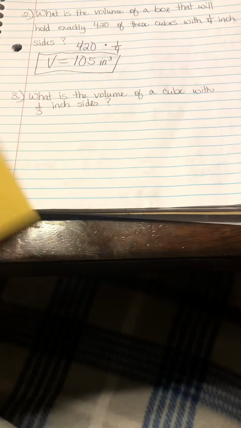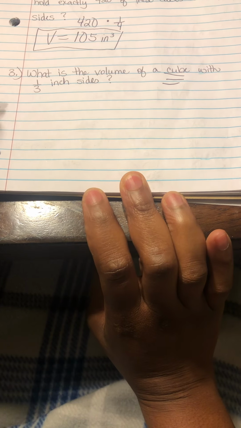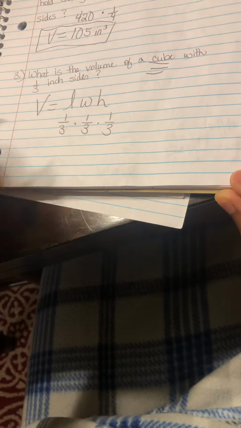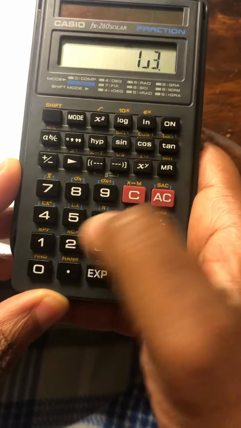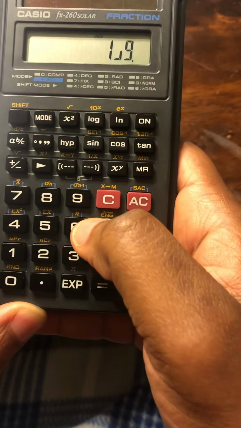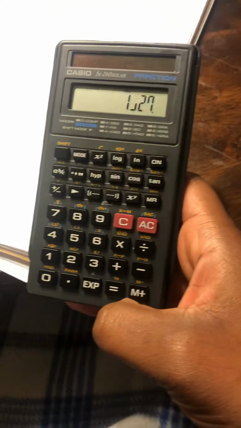It says, what is the volume of a cube with 1/3 inch sides? So remember, if we have a cube, the length, the width, and the height are all equal to 1/3 inch, okay? So what it's going to look like is volume equals length times width times height. Just for a reminder, that's 1/3 times 1/3 times 1/3. Remember, with volume, you are multiplying, okay? If you do not have a scientific calculator, feel free to use that online fraction calculator that I posted in my Google Classroom, okay? Or you can use mental math or work it out yourself, okay?